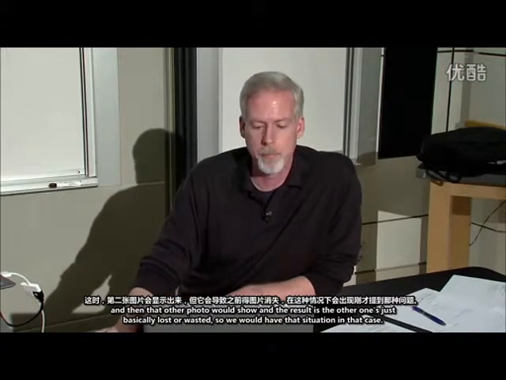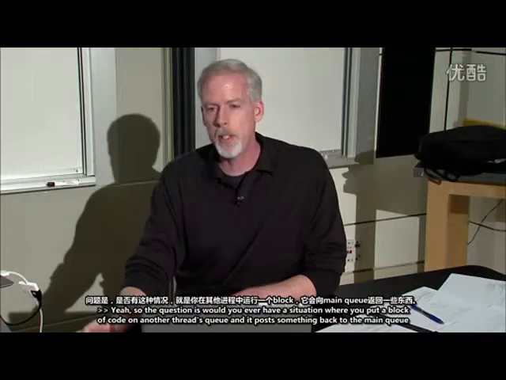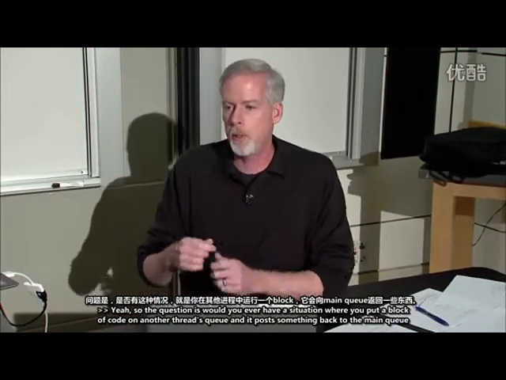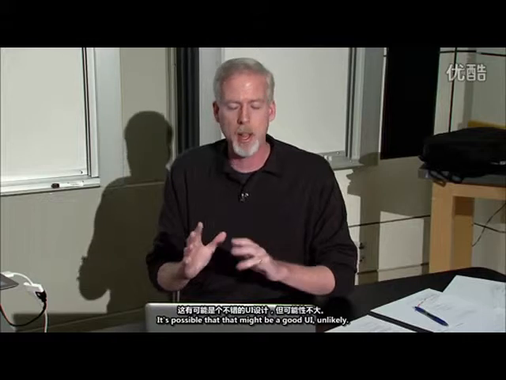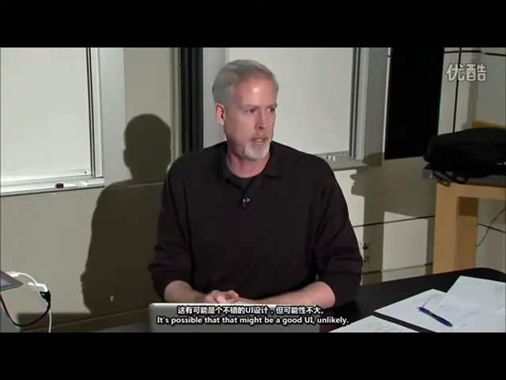Did you ever have a situation where you put something else on a separate queue that would refer back to the main queue, so that if you would segue away, it would segue back or change your UI? Yeah, so the question is, would you ever have a situation where you put a block of code on another thread's queue, and it posts something back to the main queue that would segue it back on screen if it was off screen? I would say that would be very disruptive to the end user. It's possible that might be good UI, unlikely. Is that something to watch out for? Yes, I'd watch out for that.